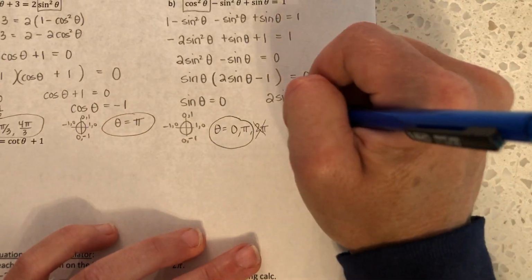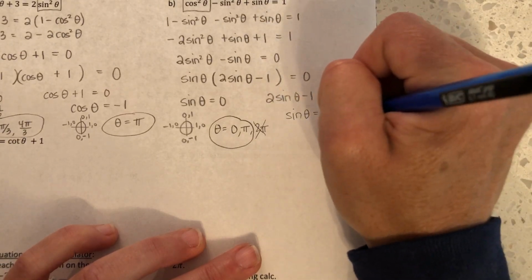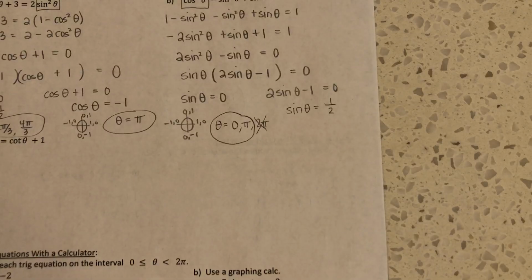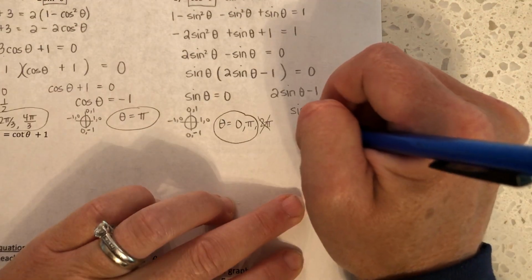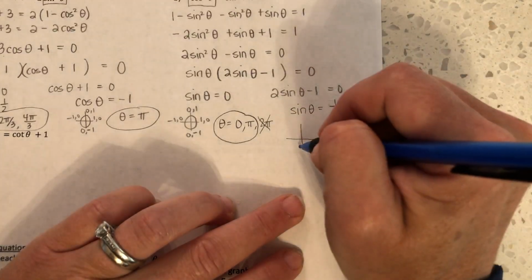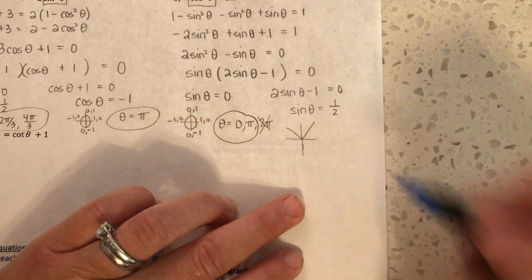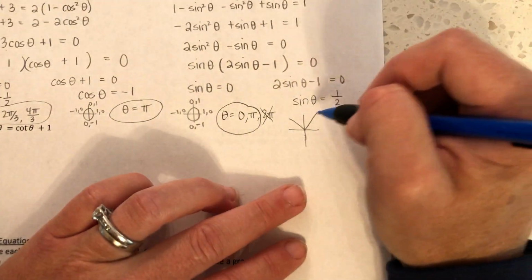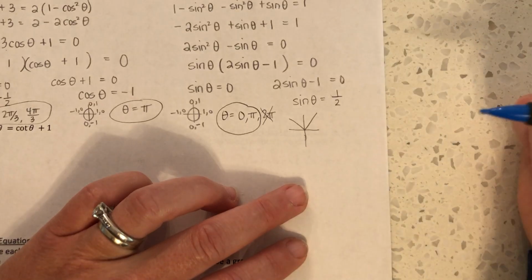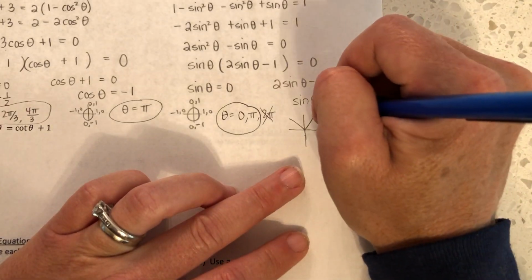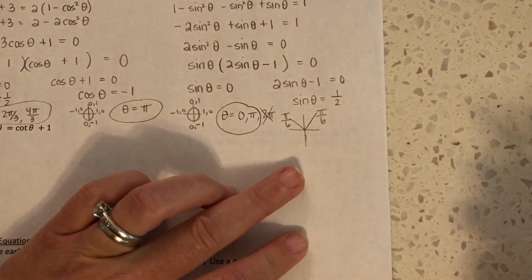Add 1, divide by 2. Sine theta has to equal 1/2. So the sine of what angle would have been 1/2? Well, let's work the quadrants, right? If you have the sine of an angle equals a positive ratio, then that would have been an angle in quadrant 1 or 2. All students, right? Okay, so now the sine of what special angle would have been 1/2? 30, 60, 45. It's a 30. It's a pi over 6. So now what multiple of pi over 6 do you have in each quadrant?